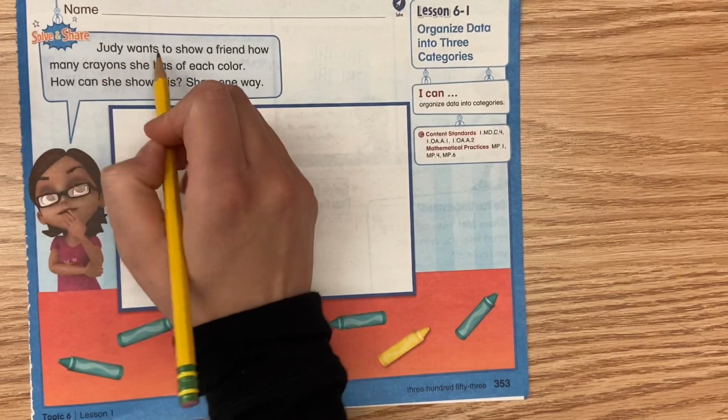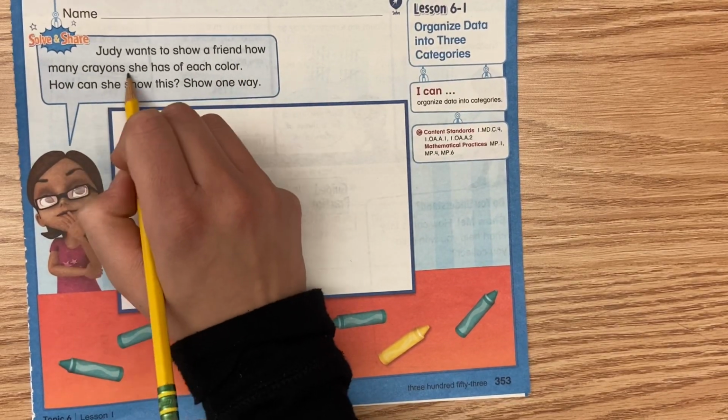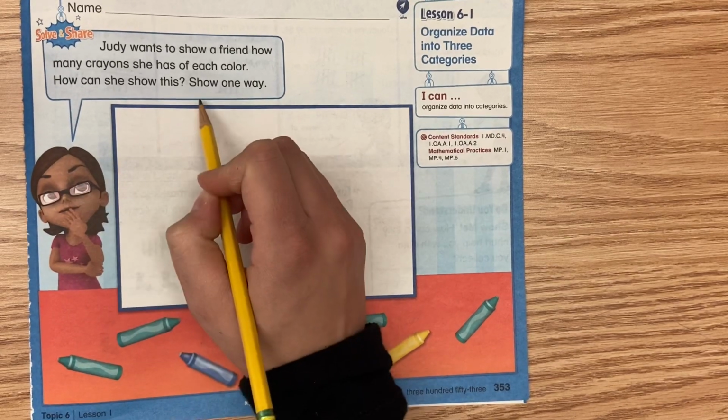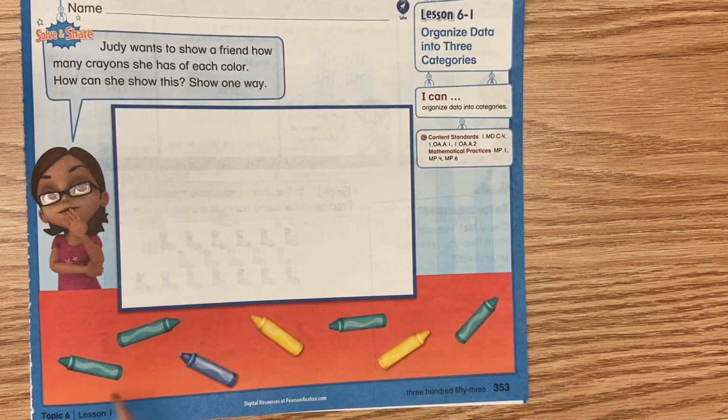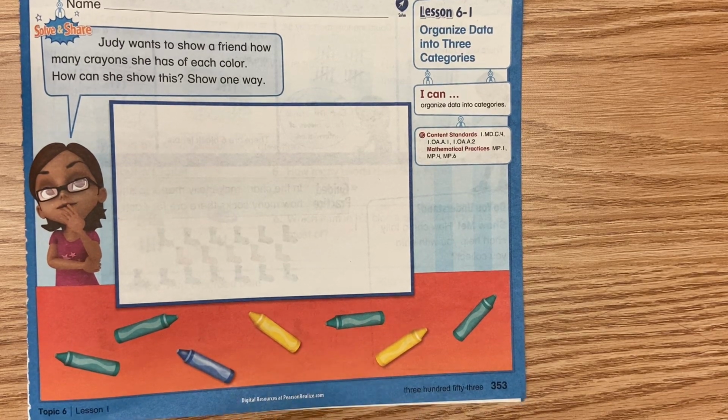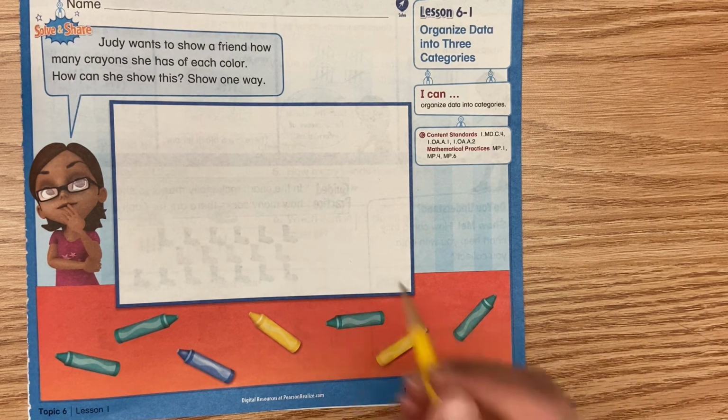Okay. Judy wants to show a friend how many crayons she has of each color. How can she show this? Show one way. Okay, here are the crayons on the bottom. We have green crayons, blue crayons, and yellow crayons. So those are our 3 different categories. One way we can organize this information is by making a list.